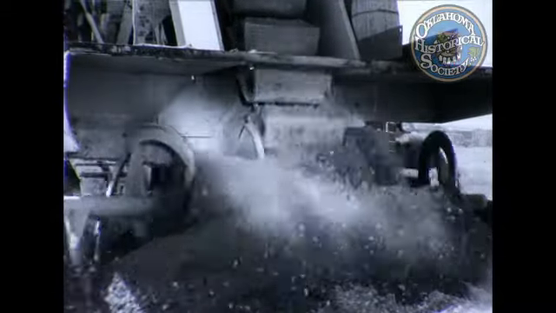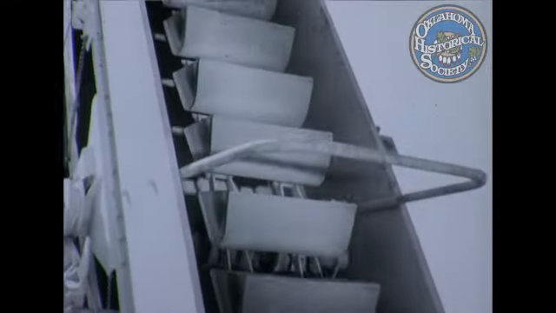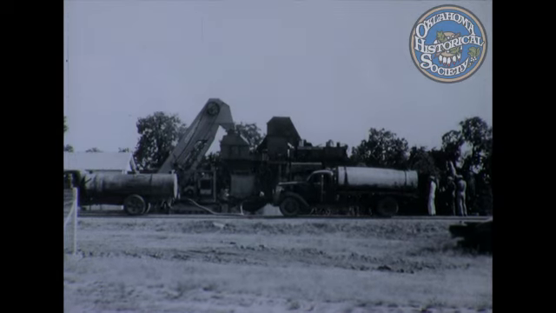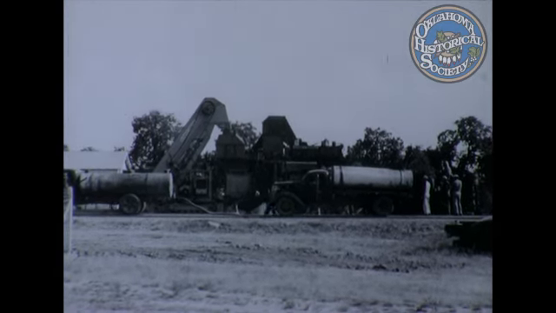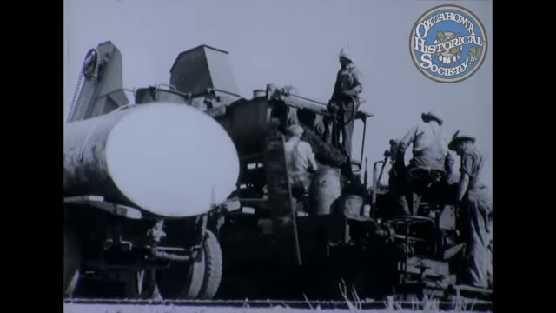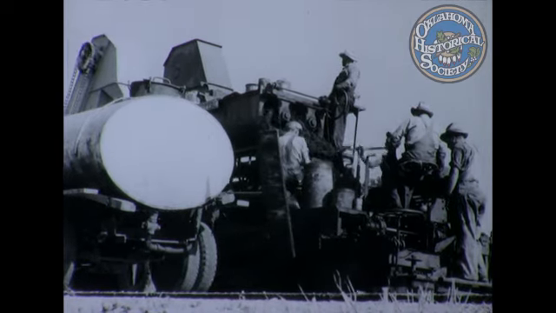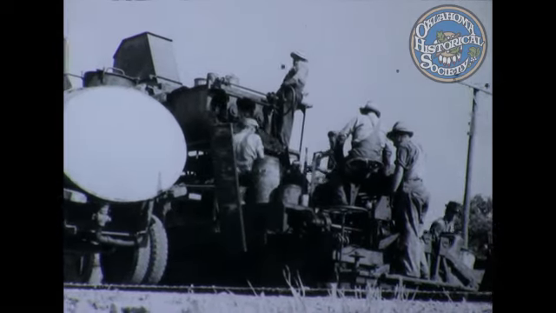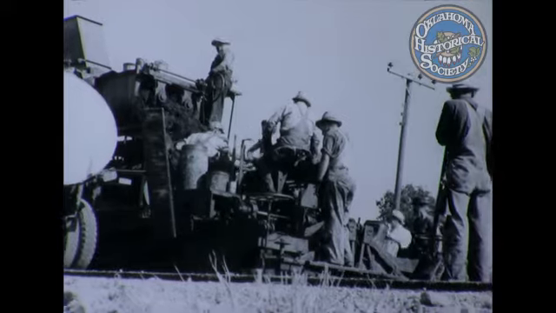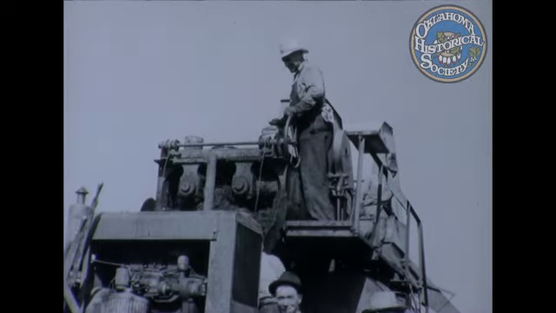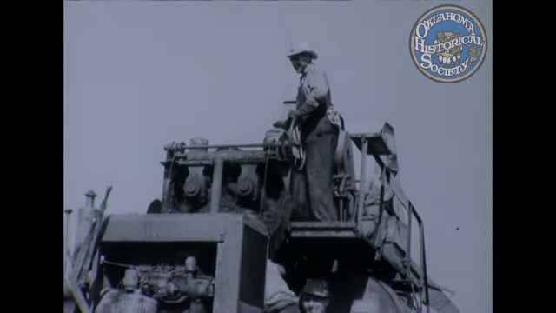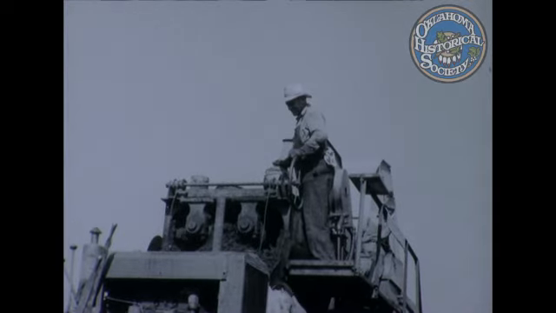The gravel is previously dumped onto the base or the foundation of the road, then picked up by this machine and accurately mixed in predetermined proportions with emulsified asphalt. You see on top of the machine the finished mix flowing from the mixer and down the chute into the spreading machine.